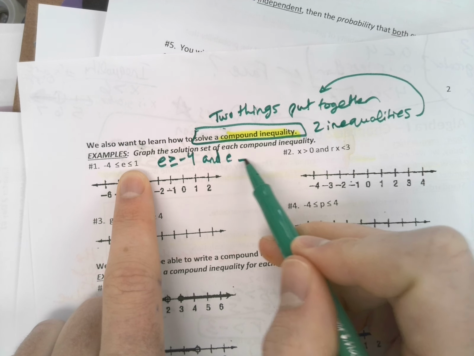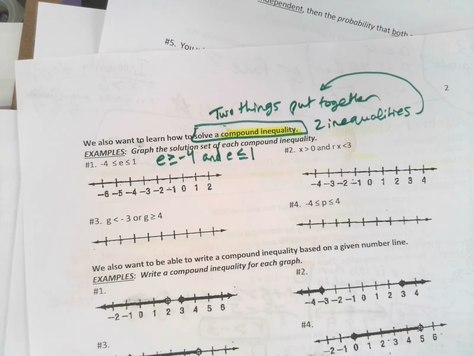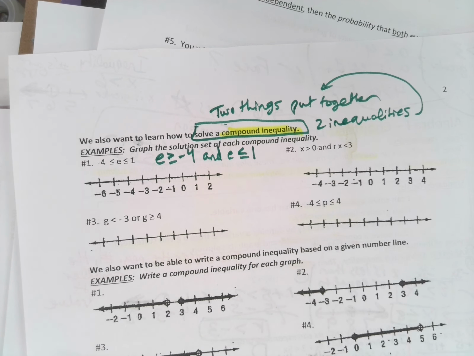It could be 1 or it could be less than 1, right? You see that? E is bigger than -4, isn't it? And E is less than or equal to -1. Does that make sense? This is two inequalities put together. E could be both, couldn't it? Is that kind of confusing you a little bit?